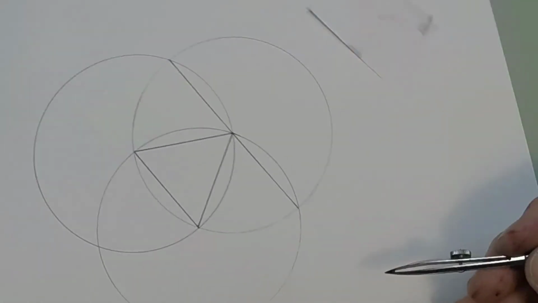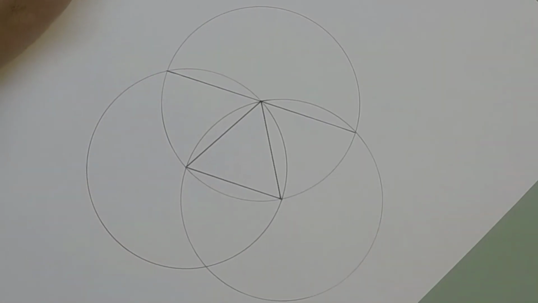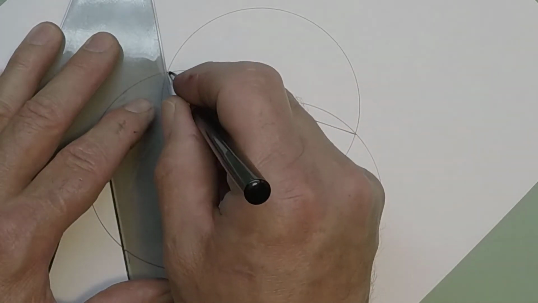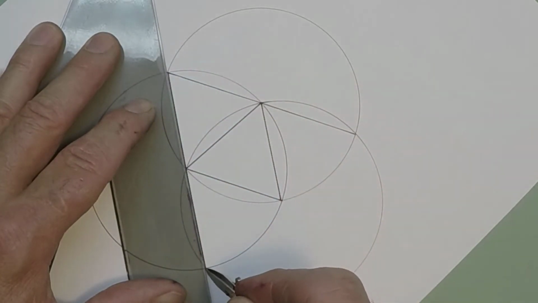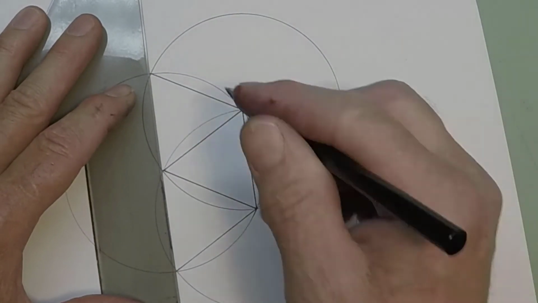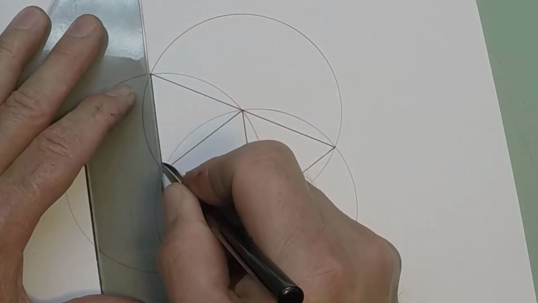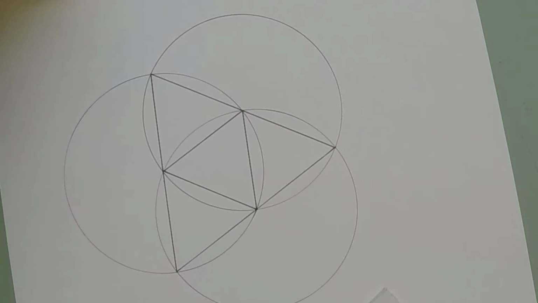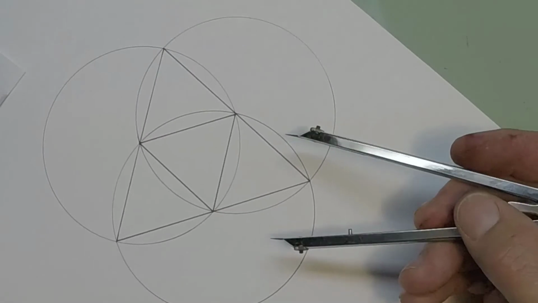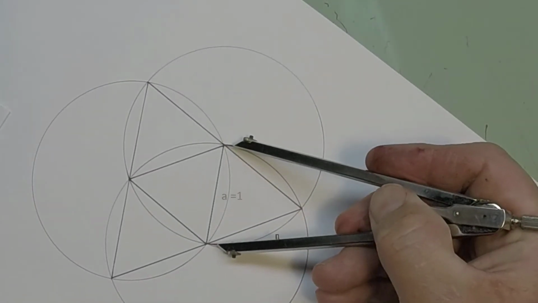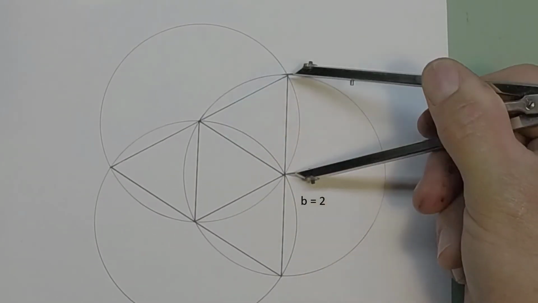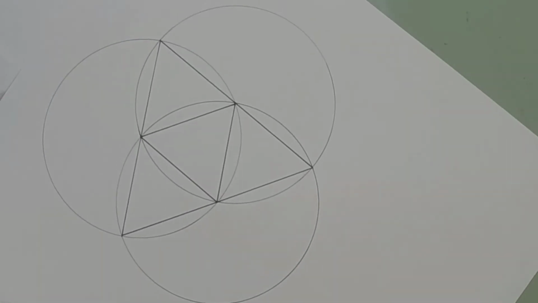As this geometry progresses, it creates another equilateral triangle. This triangle is 2 times the size of the previous triangle. The single unit, unit A, is 1 length. Unit B is 2 lengths, a 1:2 ratio.